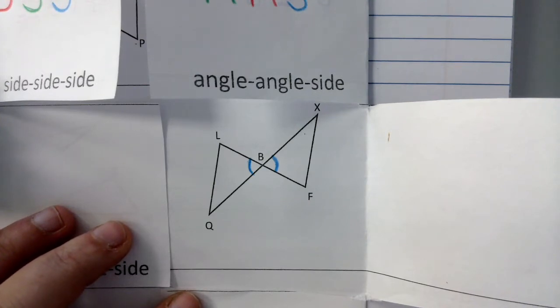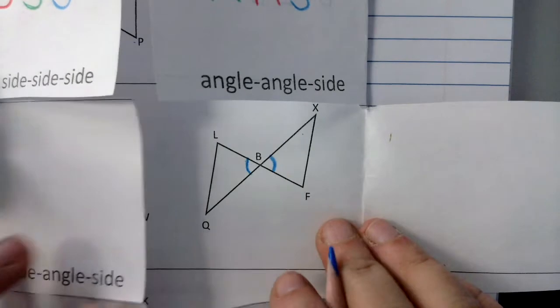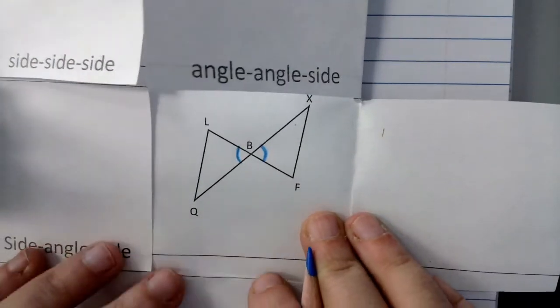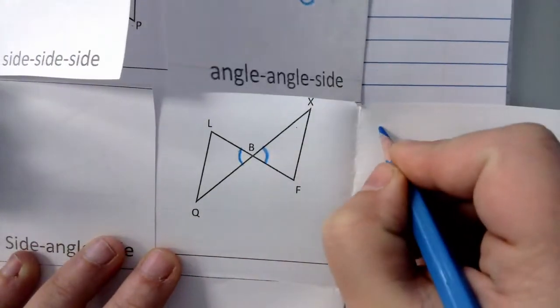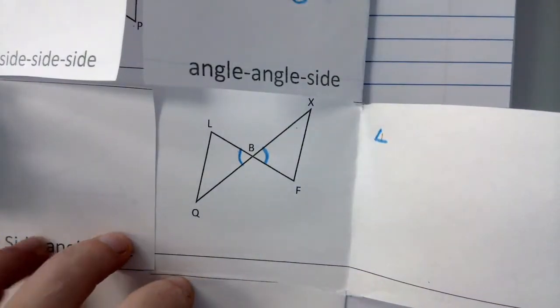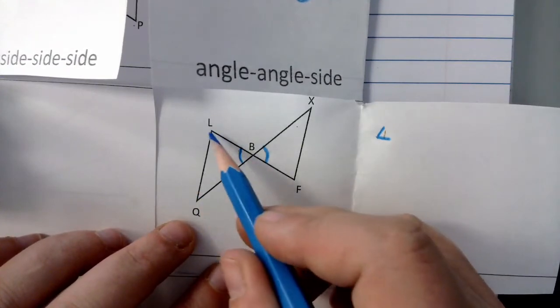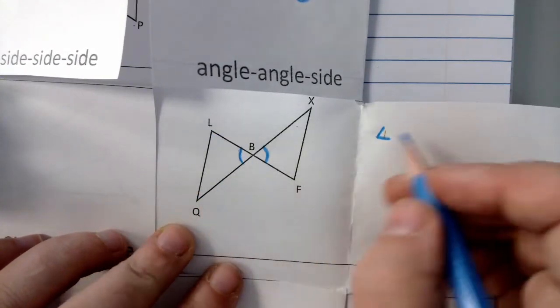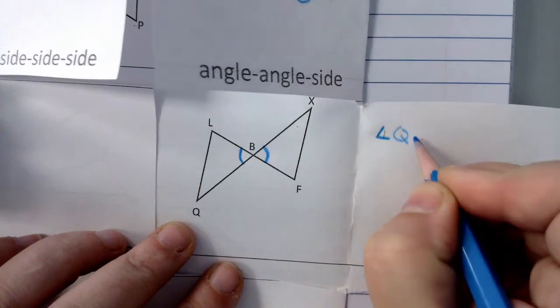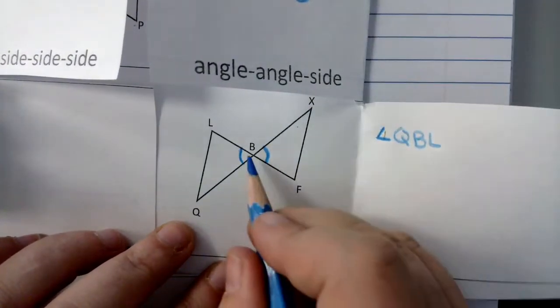Alright, so because there's lots of angles, we have to use how many letters to identify that angle? Two would be a side. Three. So if I want to name this left angle, how would I name that? QBL, or we could do LBQ. As long as B is in the middle, we're tracing that out. Alright, is congruent to angle, what's the other angle?